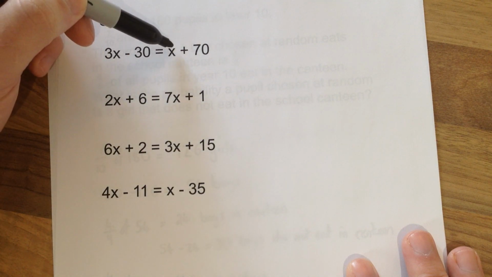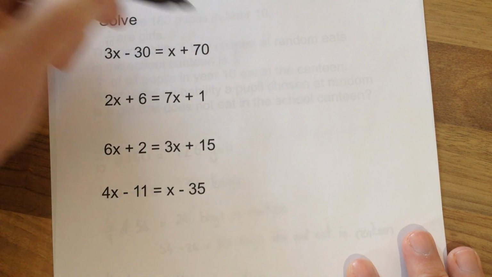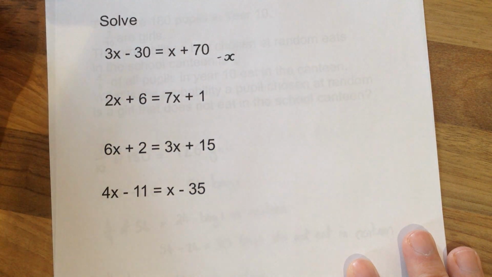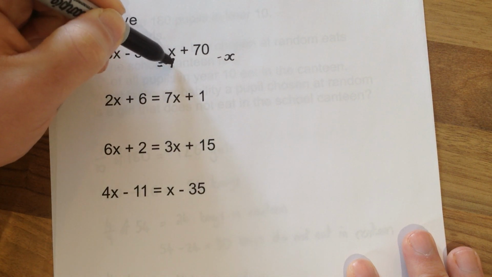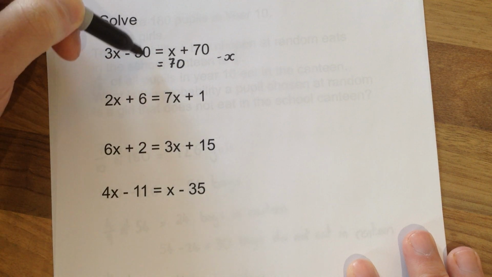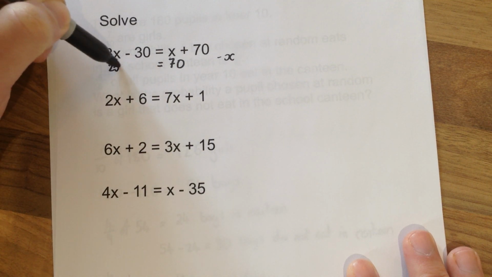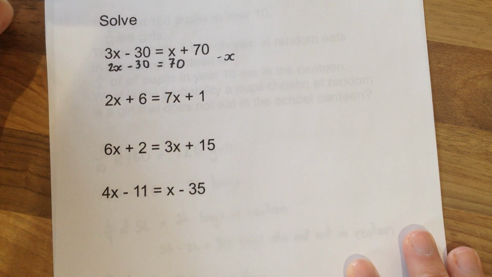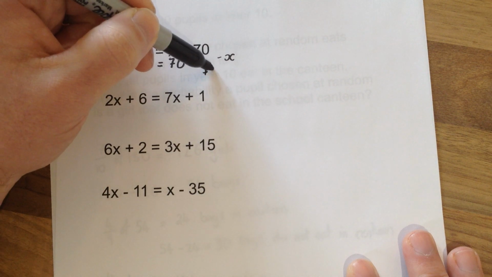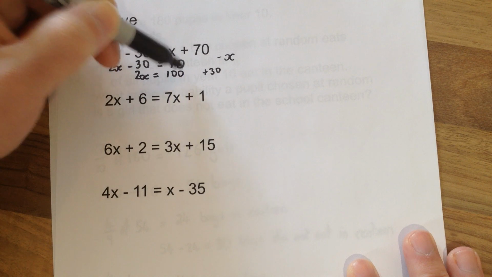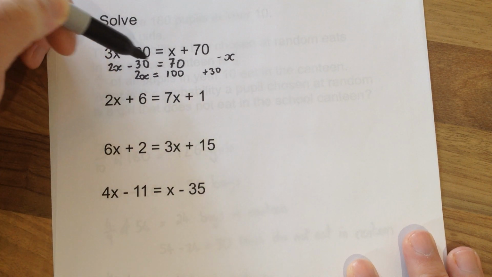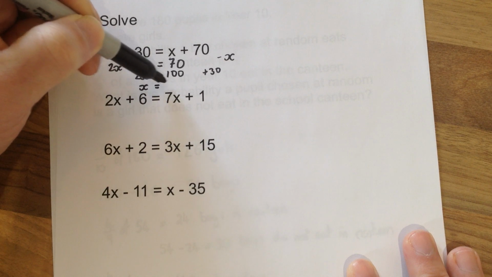So what I want to do is I want to move and get rid of that x. I'm going to do that by taking x away from both sides. Remember, you've got to balance equations. So if I take x away from the right hand side, it leaves me 70. If I take an x away from this side, it will give me 2x minus 30. I'm now going to solve just like a normal equation. So I'm going to add 30 to both sides to give me 2x is equal to 100. Dividing both sides here by 2 will give me that x is equal to 50.